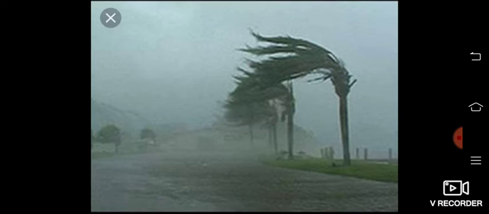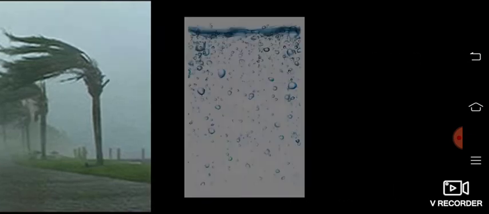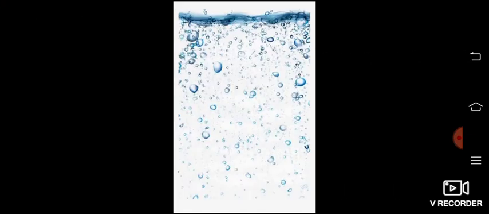Okay. The wind can do a lot of things. It can make branches of trees sway. When the wind blows very hard, what happens? It can take out the branches. It can make the trees fall down. All these things can happen when the wind blows very hard. Look at this picture. Moving air is called wind, I said, right? So these are the air bubbles in the water.